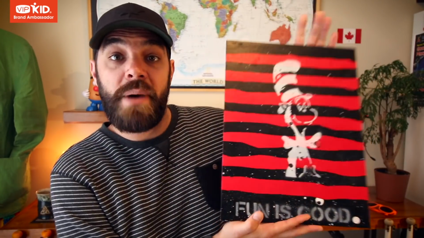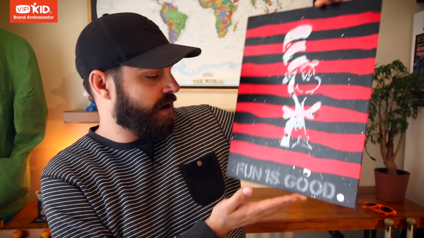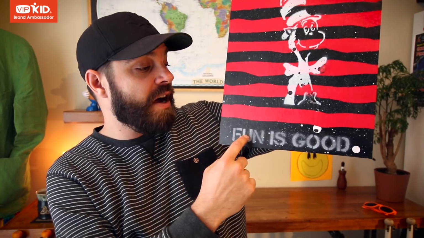For example, when I record my video later on, I'm gonna use this. Okay, this is gonna be one of my visual elements. It is a painting of the Cat in the Hat, and it says, "Fun is good." I actually painted this a couple years ago. Another visual element, I happen to have a Cat in the Hat puppet. So that just ties into the painting a little bit. I'm gonna use this guy in my video.